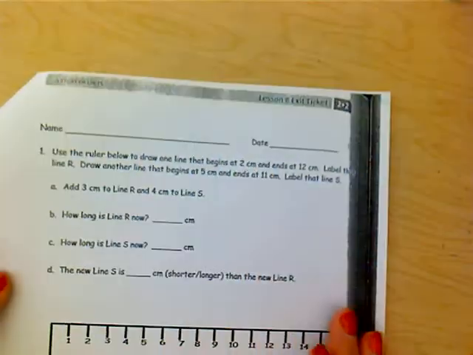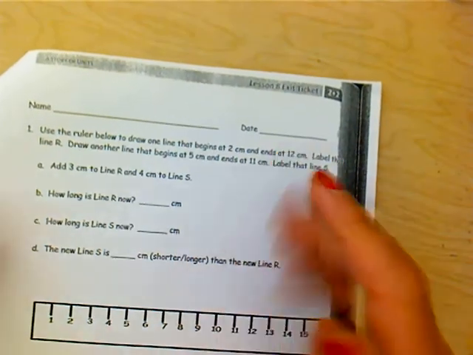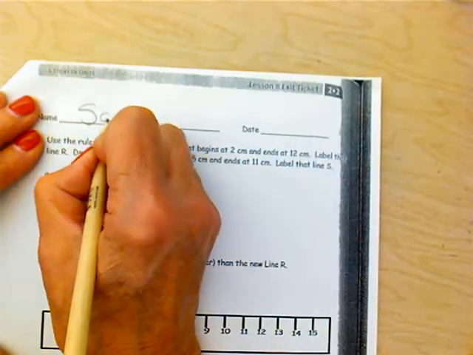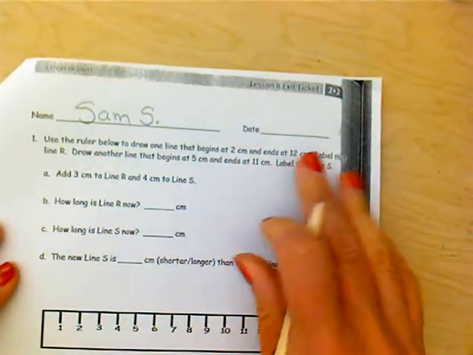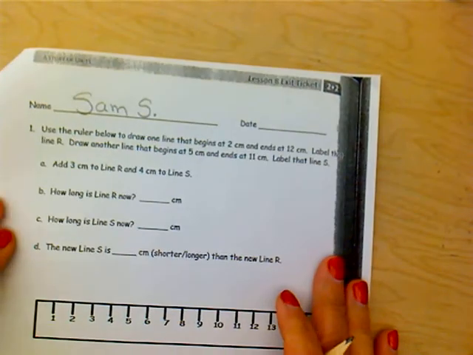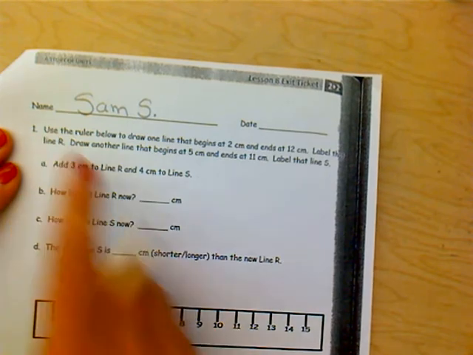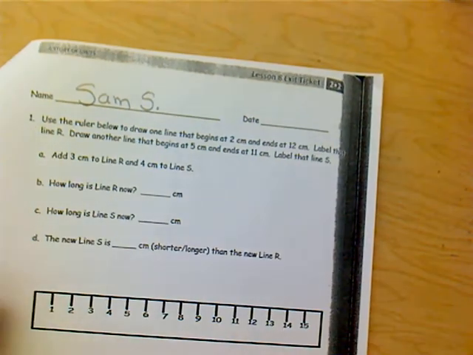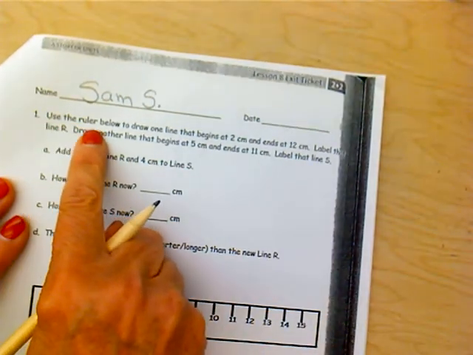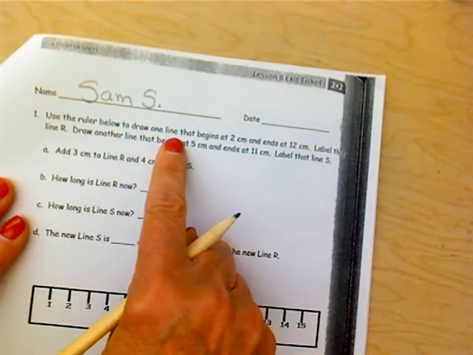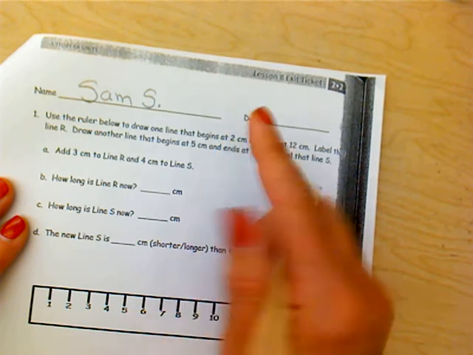All right, so now friends, on our exit ticket, I need you to remember to put your first name and your last initial and today's date for whatever day you're doing this. And this one's got a couple of little tricky parts that I want to help you out with before I set you to work on it. It says use the ruler below to draw one line that begins at 2 centimeters.